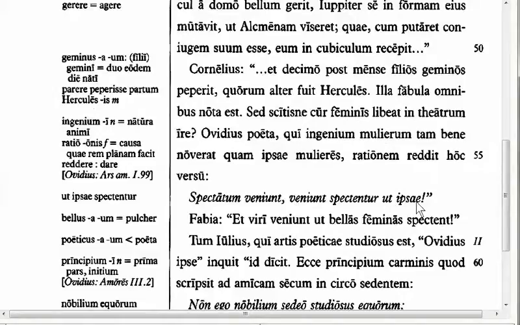"Spectentur ut ipsae." You're going to notice when we see poetry, because the poets have to meet this very strict rhythm, Latin poetry is highly rhythmic, and to meet those specific meter requirements, they will change the normal word order dramatically. So that's one of the tricks of poetry. The normal word order for this would be veniunt ut ipsae spectentur, so that they themselves are seen. And so we have a purpose clause here. They're coming so that they themselves are being watched, so that they will be watched.